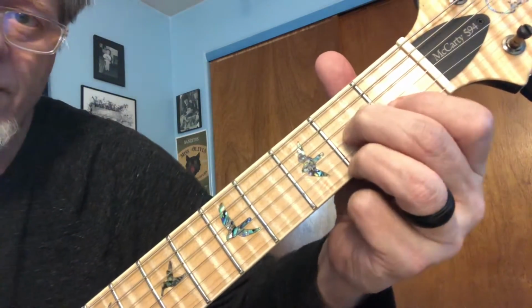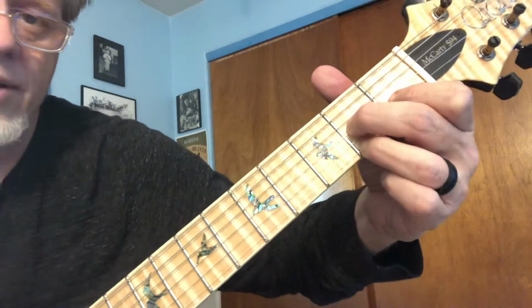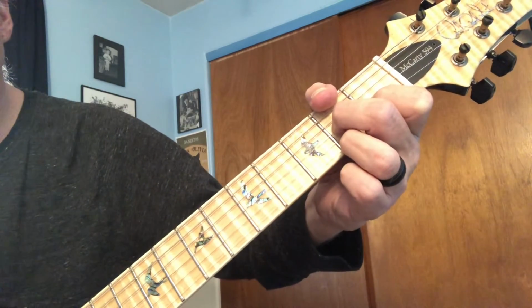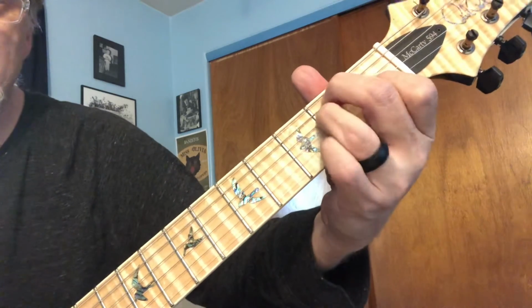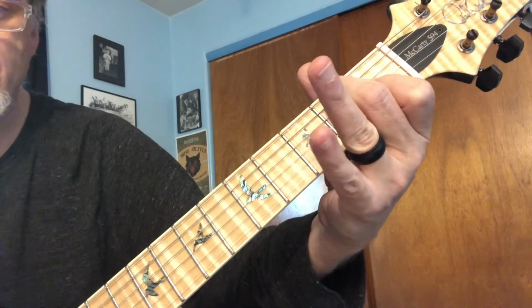First finger's at the first fret, middle finger second fret, ring finger second fret high E. E7, which is like E major, but you take your ring finger out.